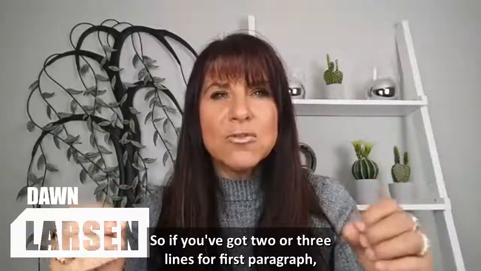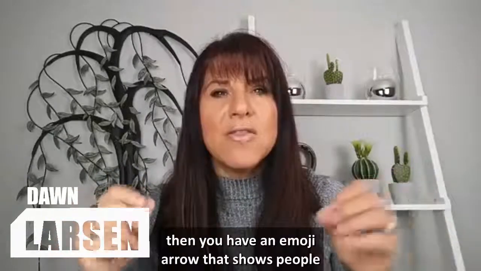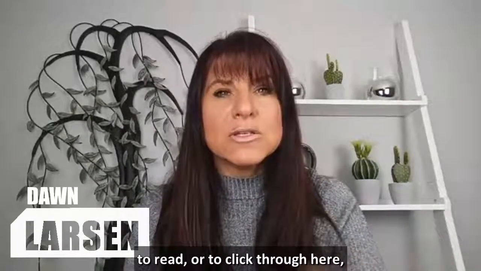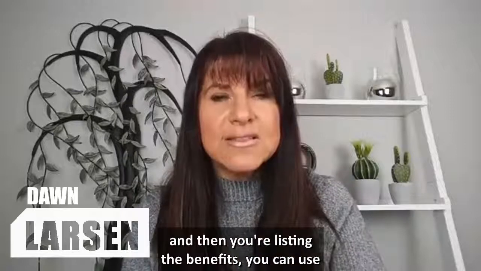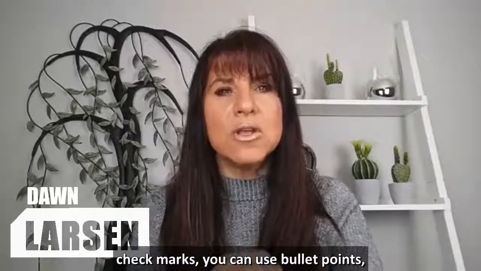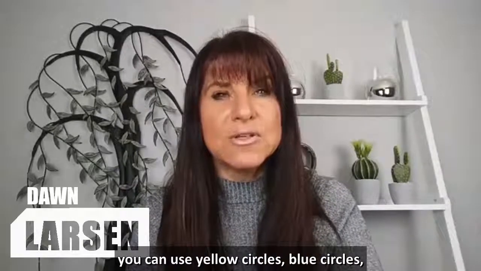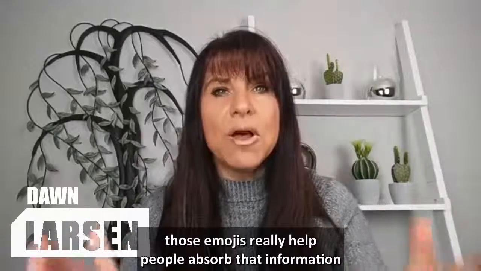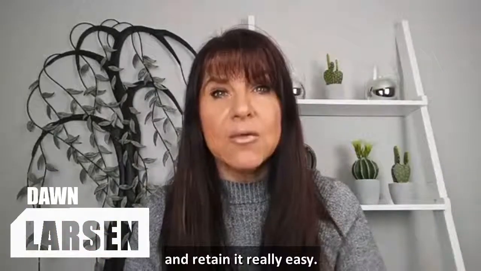So if you've got 2 or 3 lines for the first paragraph, then you have an emoji arrow that shows people to read or to click through here. And then you're listing the benefits. You can use check marks, bullet points, yellow circles, blue circles. Those emojis really help people absorb that information and retain it really easily.